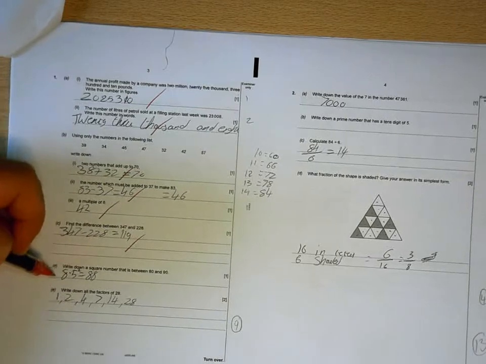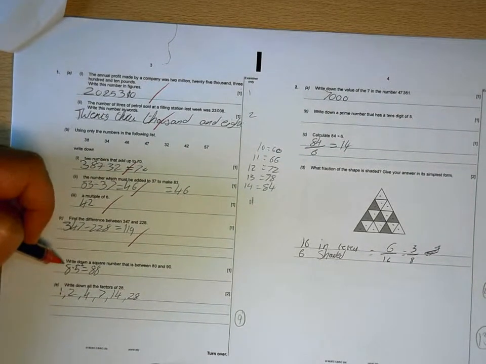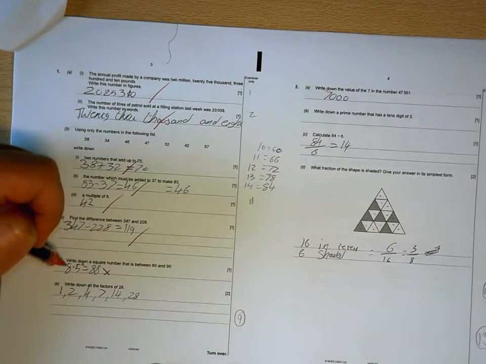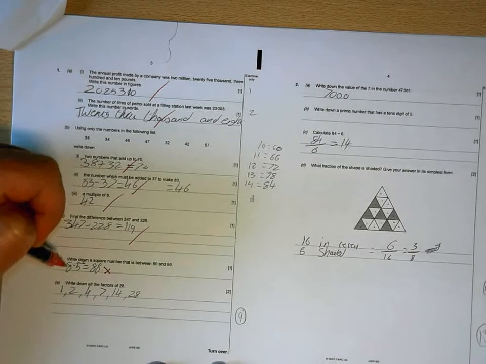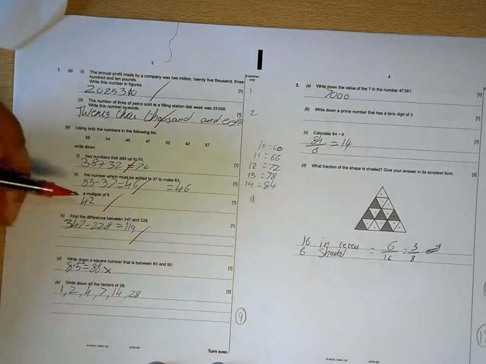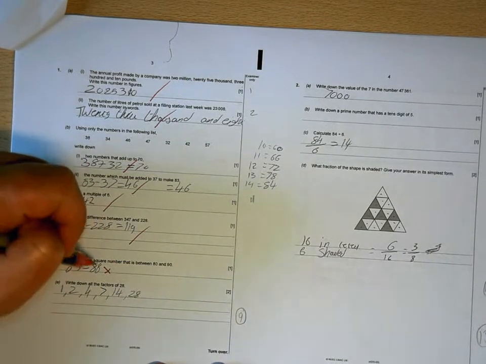Right, 8.5 squared, no. What you're looking for is to go through your whole numbers. So 8 8s are 64, 9 9s are 81. 81 is between there, so what you're looking for there is 81.